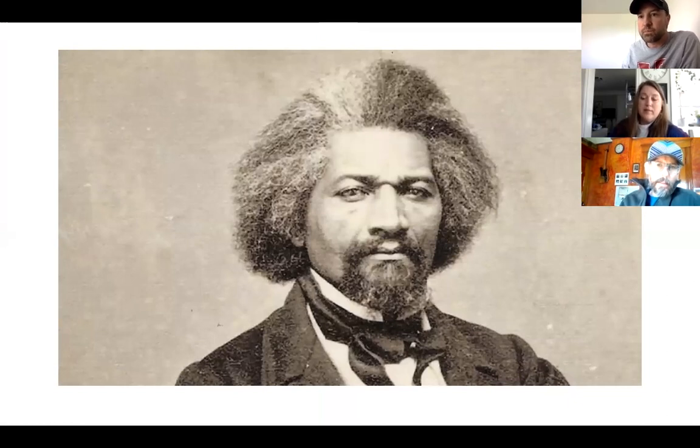I think there were a lot of escaped slaves, but I think the key must have been his personality. I think he had a personality that was very powerful. He could express himself with a lot of emotion, and he was very effective when he spoke and wrote at gaining people to the side of the abolitionists.